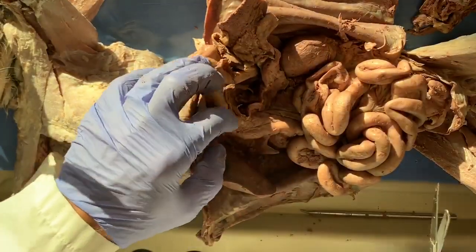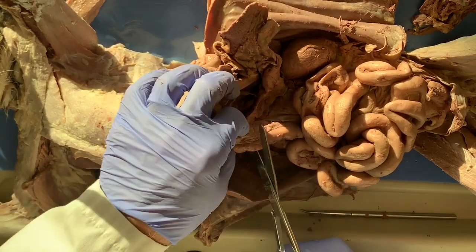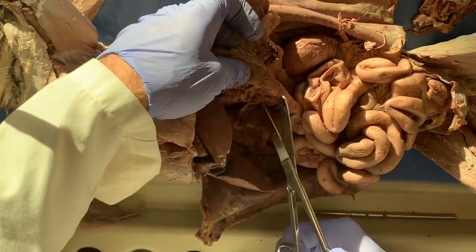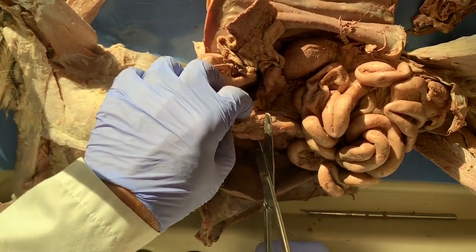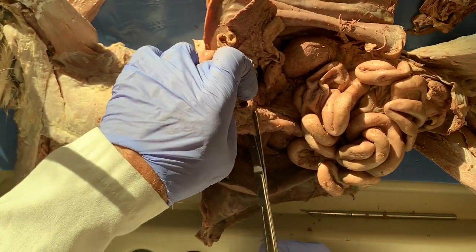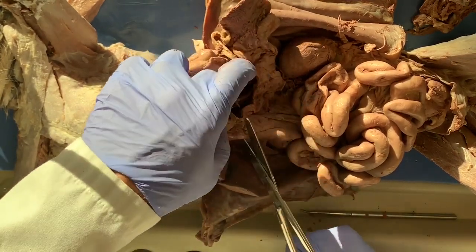Okay, so to remove the stomach, I have to disconnect it in two places. The first place is the duodenum, which is right here. You can see this is the pylorus of the stomach. This is the duodenum. So I'm going to give like a centimeter and cut it. Okay, we can get a good view of the pancreas right here.